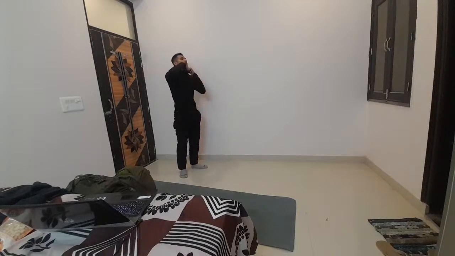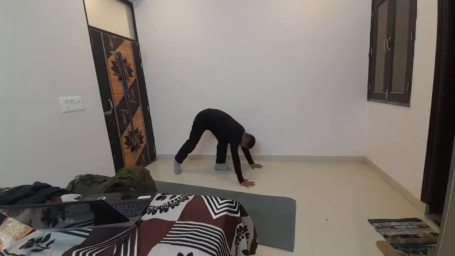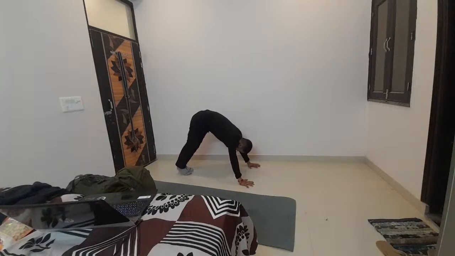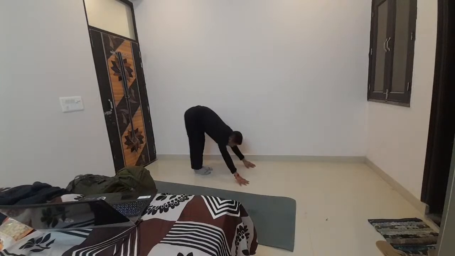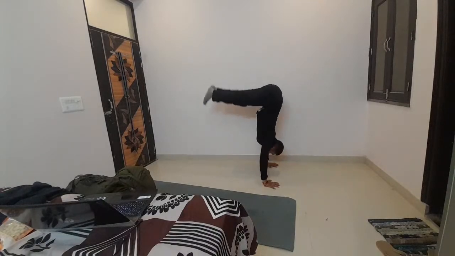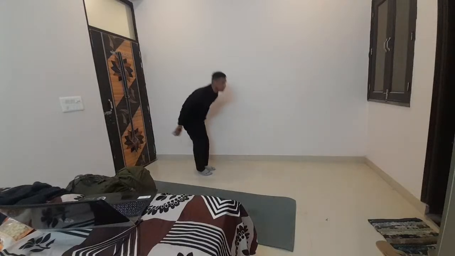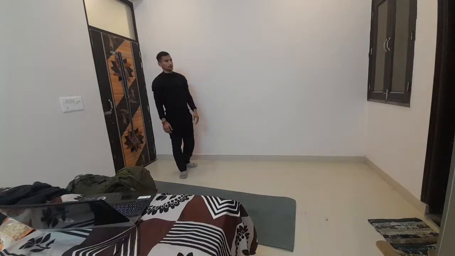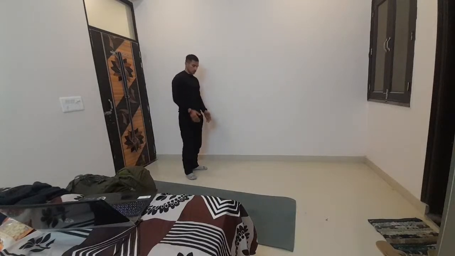Okay, so we are going to first come to this position of Parvatasana and then lift your legs up. And don't try to lift your legs above your waist. Okay, try to bring your legs close to your body. They should be close to your torso, chest.